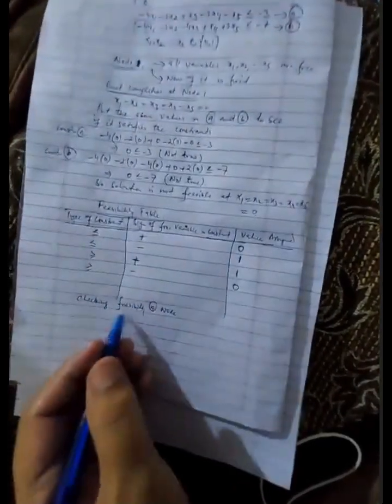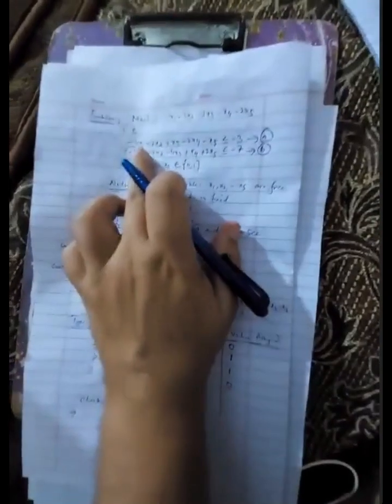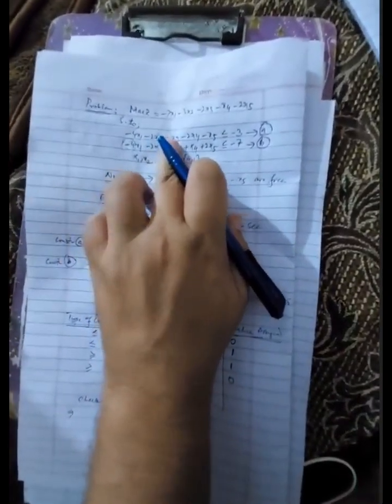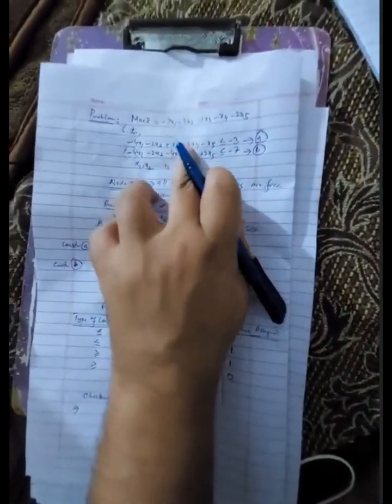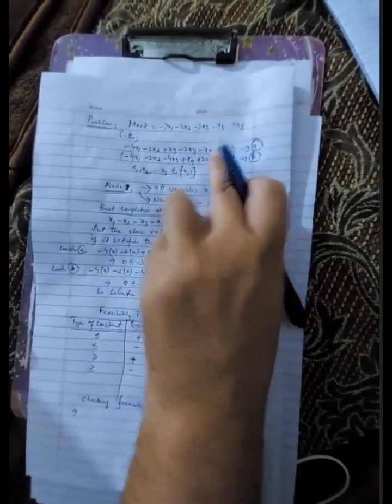Okay. Now checking feasibility at node 1, the first constraint is -4, -2, plus 1, -2, -5, -1 is less than or equal to.